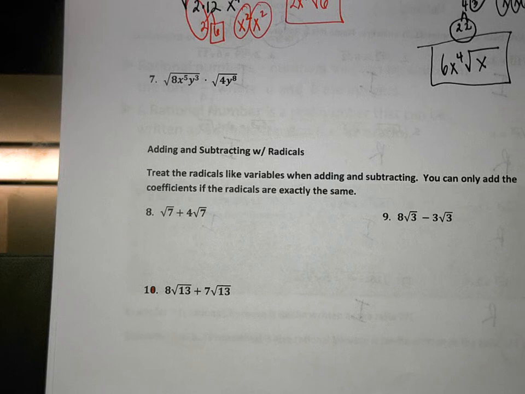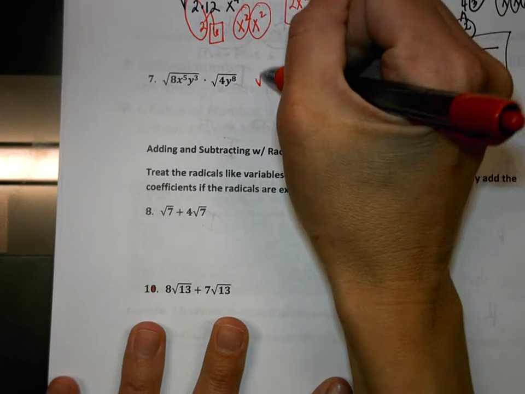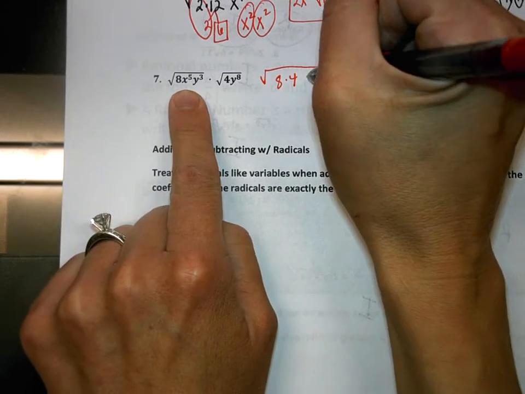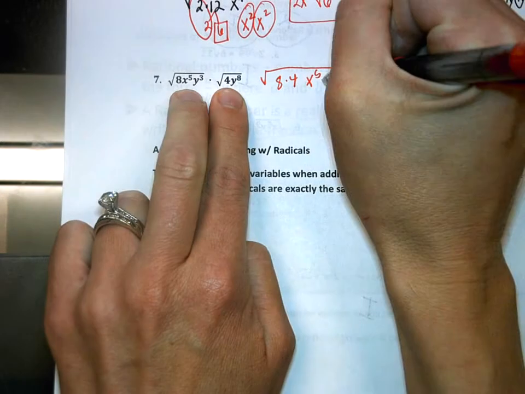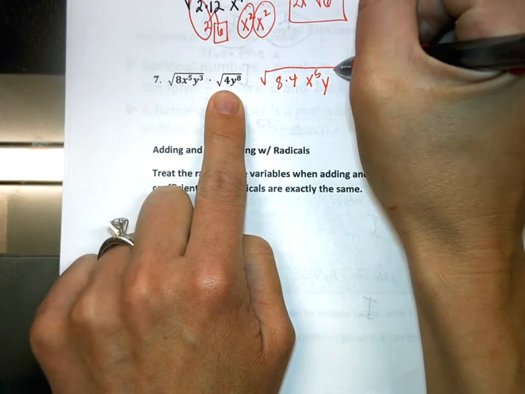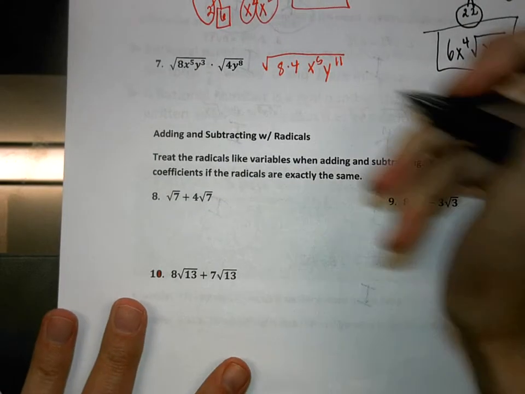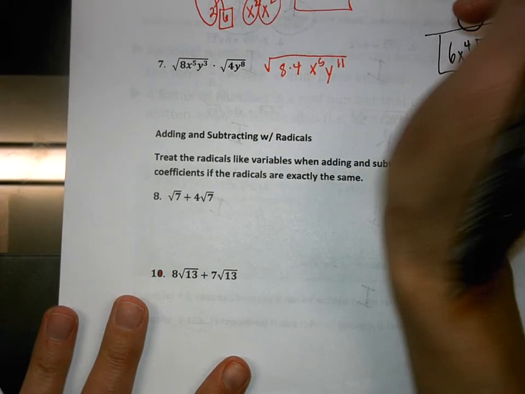Okay. All right, so let's go through this real quick. I would start by writing this out as 8 times 4. I have just x to the 5th, and then I'm going to have y to what power? 11. Very good. Now, what would I break 8 down to? 2, 2, and 2. I could do 2, 2, and 2, which is totally fine.